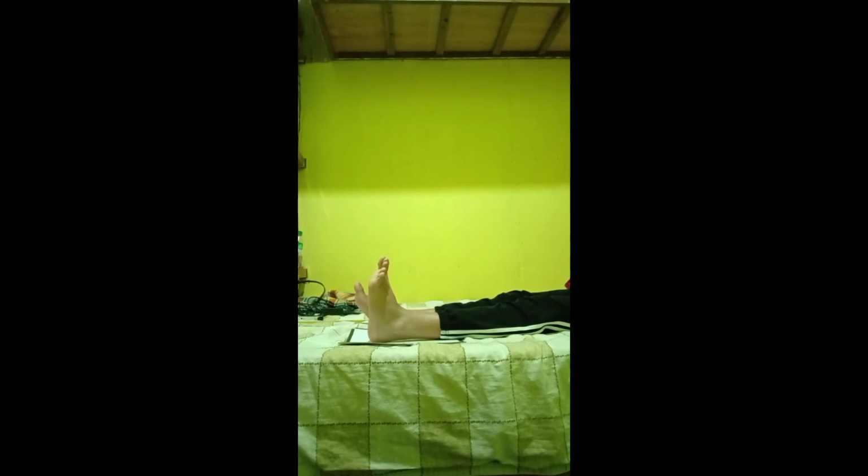So, the central ray is perpendicularly directed midway between both malleoli or perpendicularly directed to your ankle joint. Dito siya. So, this projection demonstrates the distal tibia and fibula, and the patient tarsal bones.